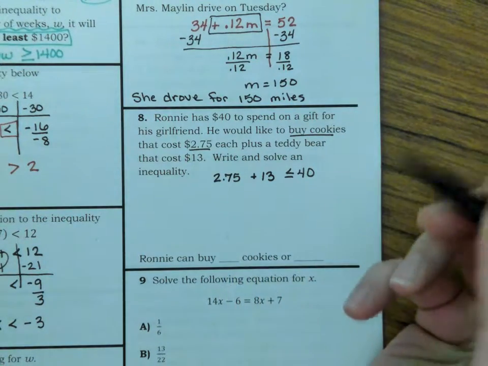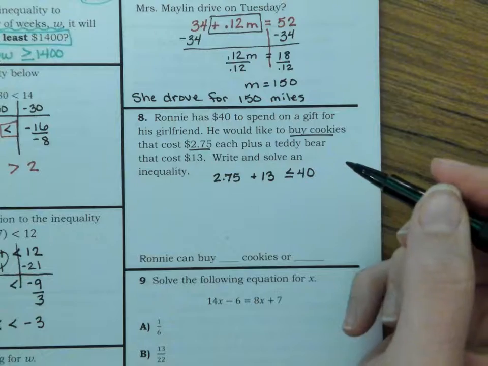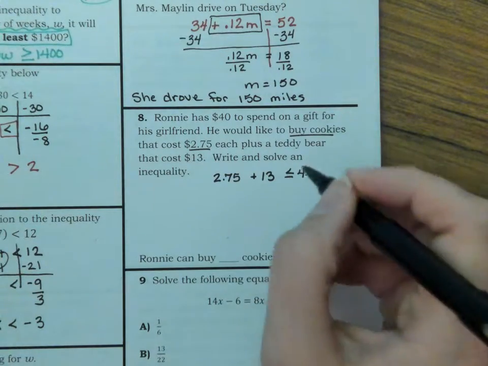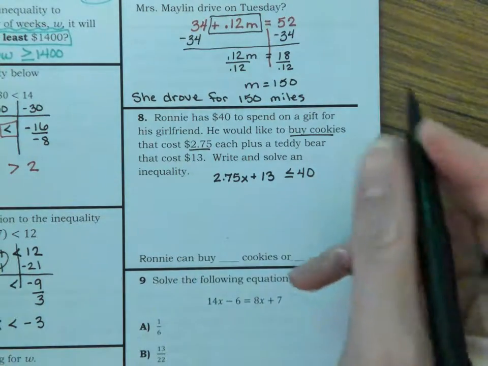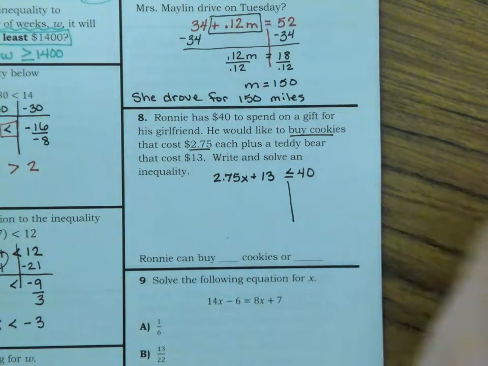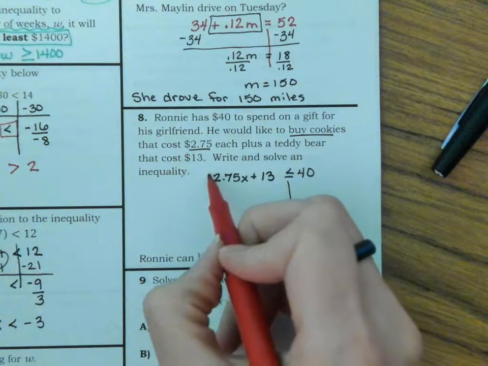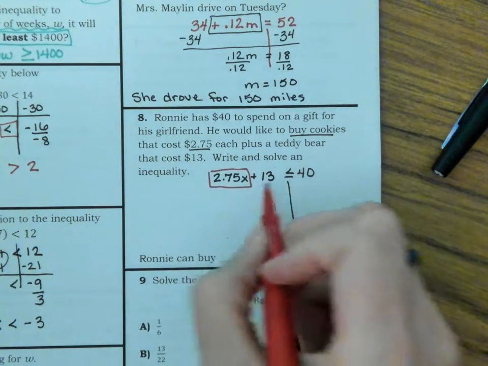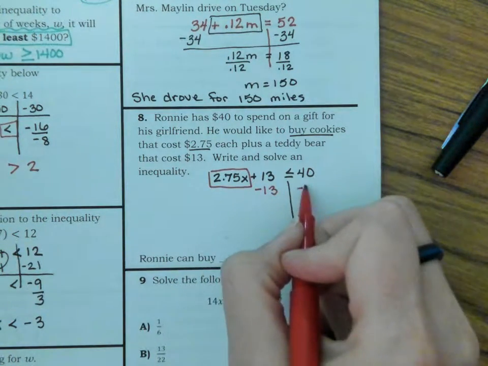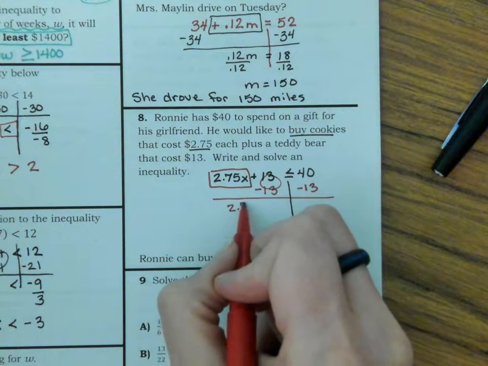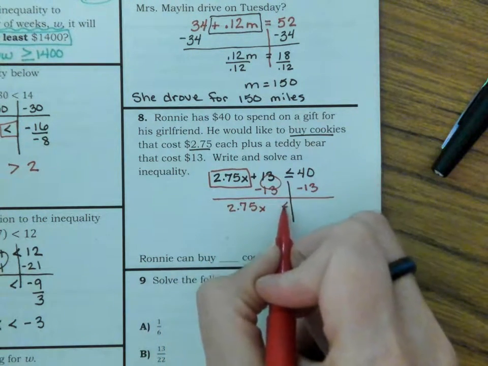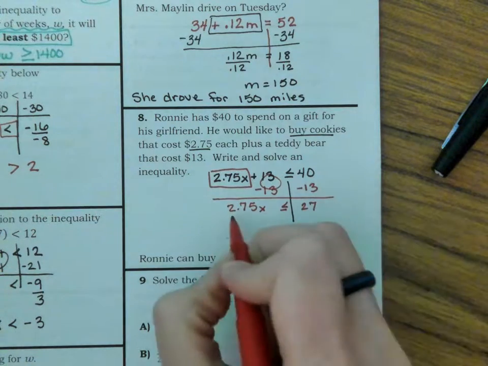So we want to figure out how many cookies he could buy. I don't think that was very clearly written in this problem, so I apologize. But the cookies are $2.75, so that's where my variable will go. So brick wall, box in your variable, minus 13 to get a zero pair right here. So 2.75x is less than or equal to 27.